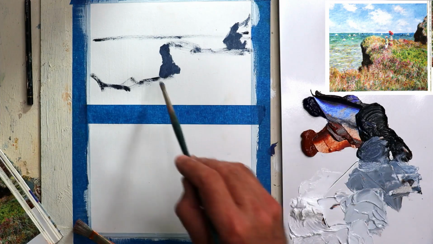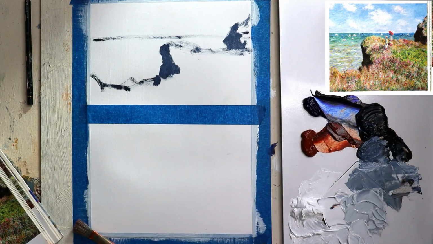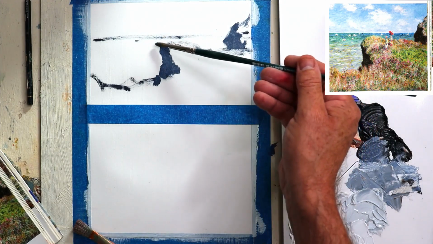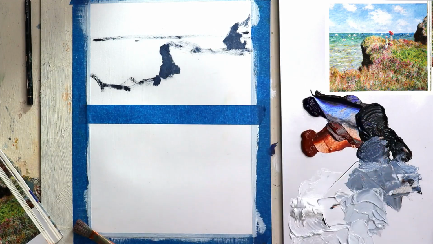Other than those shadows, it's pretty much all lights, and in fact the darkest dark thereafter is going to be the distant sea, but this distant sea is obviously still substantially lighter than that.